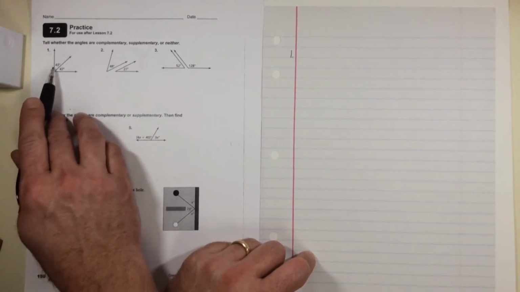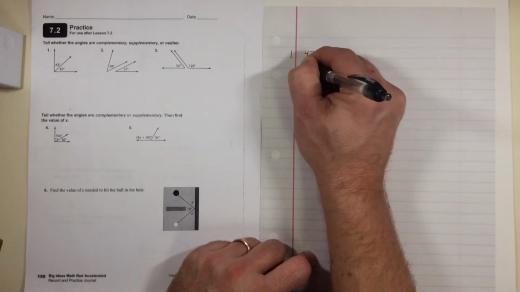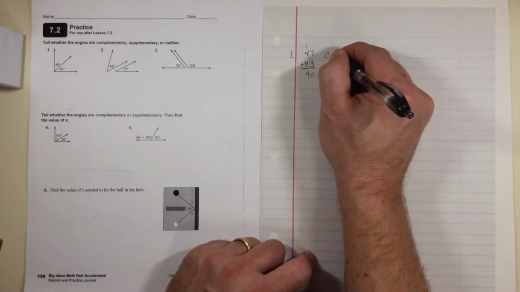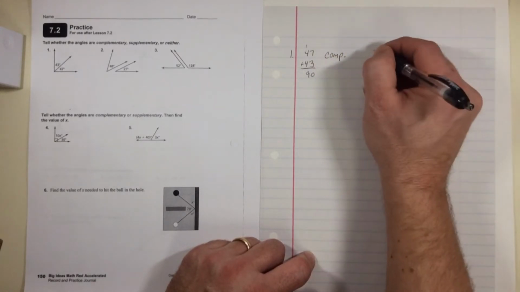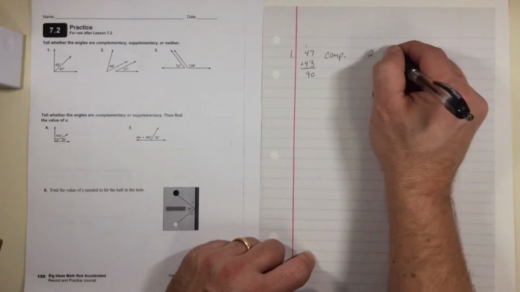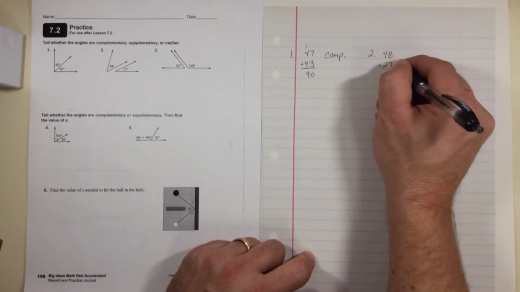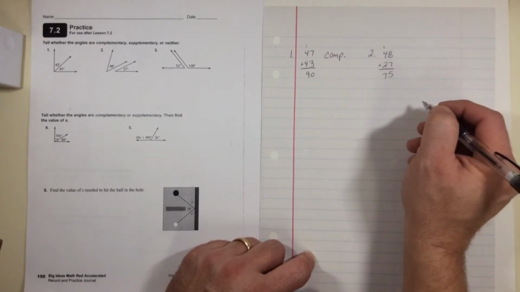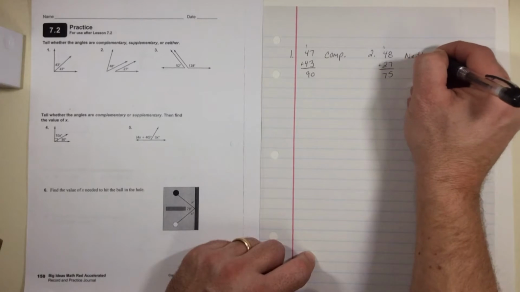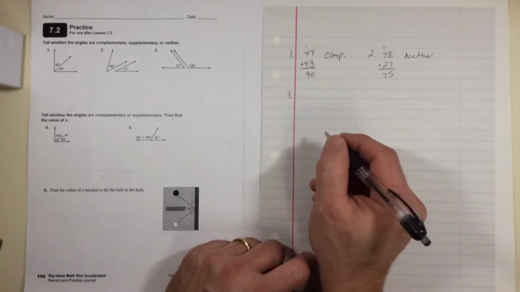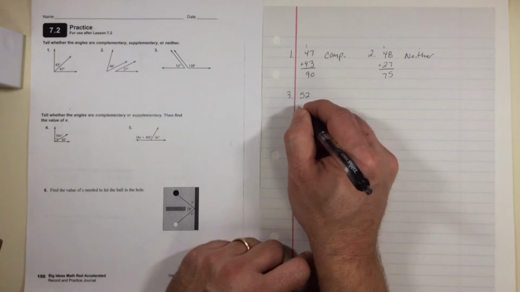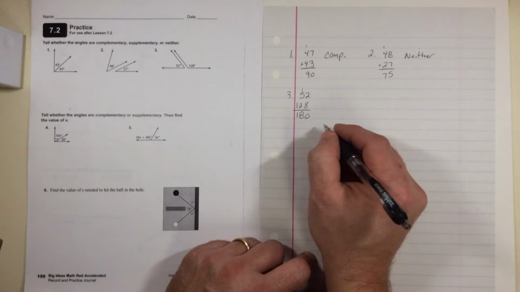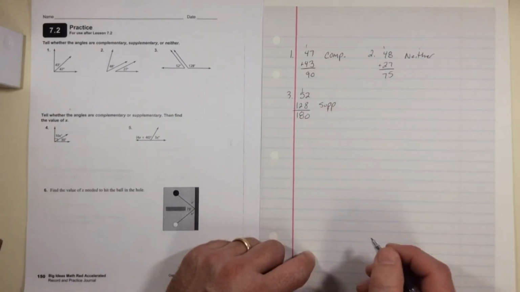So let's look here. 47 plus 43 equals 90. So these were complementary. Number 2, 48 plus 27 equals 75. Neither. And number 3, 52 plus 128, 180, which makes them supplementary.